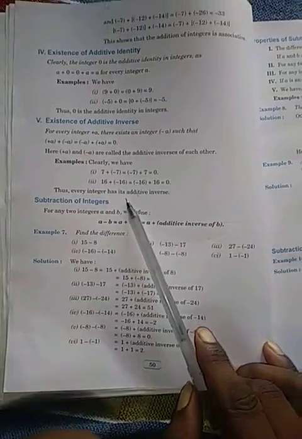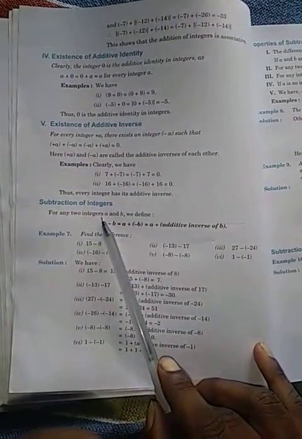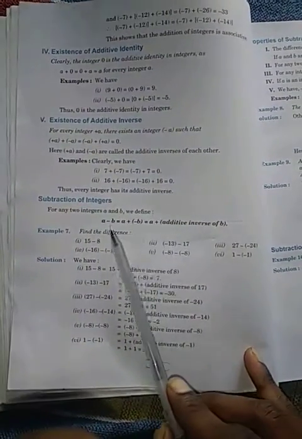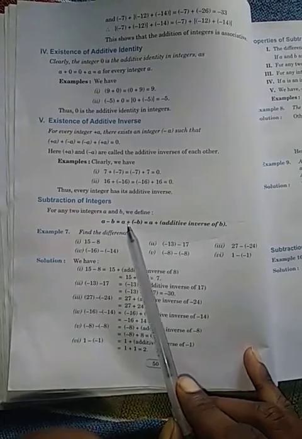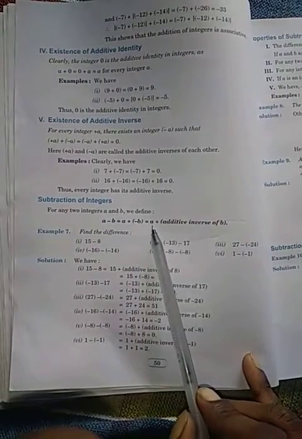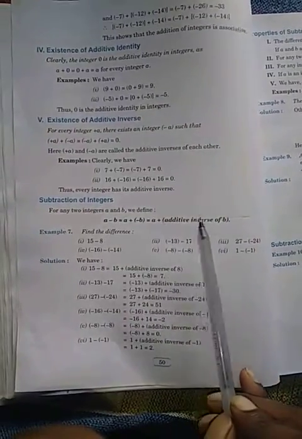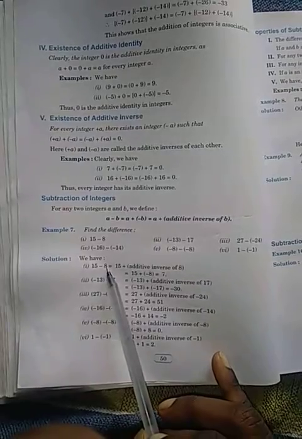Subtraction of integers. For any two integers a and b, we define a minus b is equal to a plus minus b, which is equal to a plus the additive inverse of b. Additive inverse of b is minus b. 15 minus 8, that is 15 plus the additive inverse of 8, that is 15 plus minus 8, which is equal to 7.